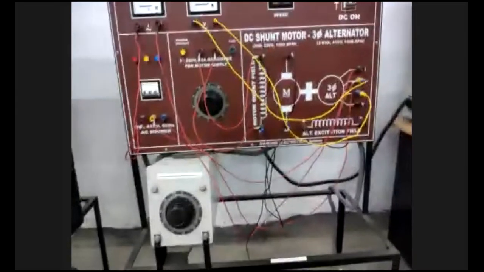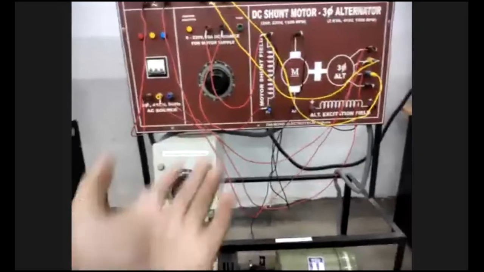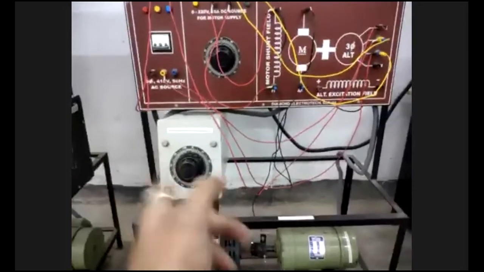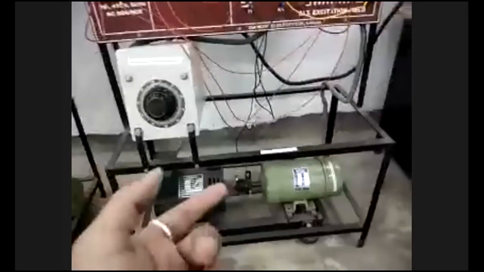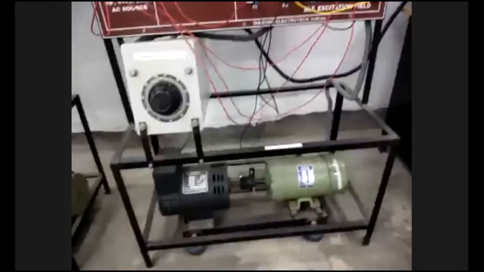First, we will keep the variac at its minimum position. Why? This is a very important point. Remember this thing: when we deal with the auto transformer or variac, first we have to check that the auto transformer is in the minimum position. If it is not in the minimum position, then the voltage may be maximum, and the motor and its wire will be fully burned.